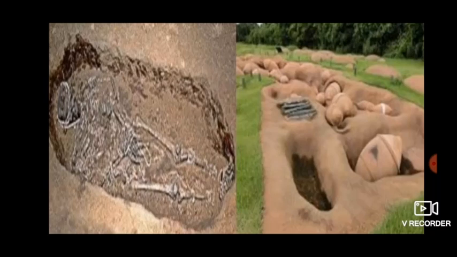Families would also bury various articles. You can see in the second picture, they also buried the dead body as well as different articles with the dead person for them to use even after death. What they thought was that when they buried the dead person, they also buried the articles which that person used to like, even after death.